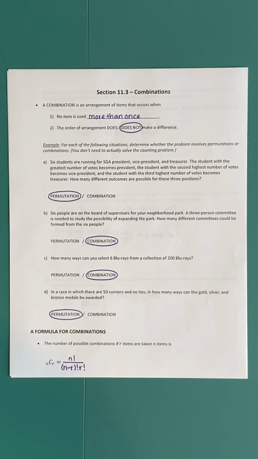Okay, let's look at another one. Six people are on the board of supervisors for your neighborhood park. A three-person committee is needed to study the possibility of expanding the park. How many different committees could be formed from the six people? Notice, technically speaking, these problems are very similar. They have a different context, but we're still starting with a group of six, and then from that group choosing a smaller group of three.